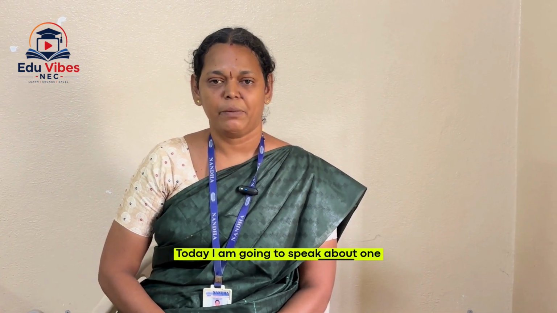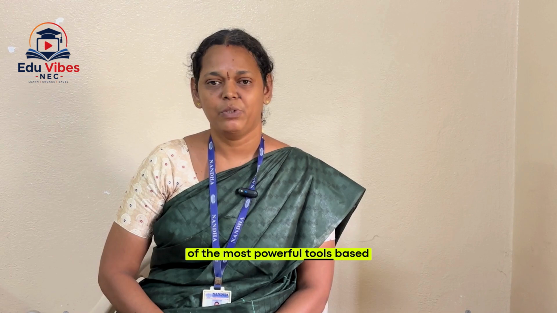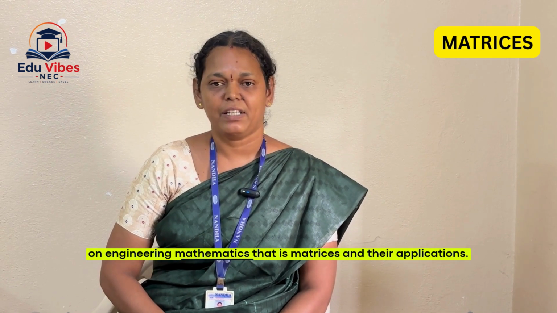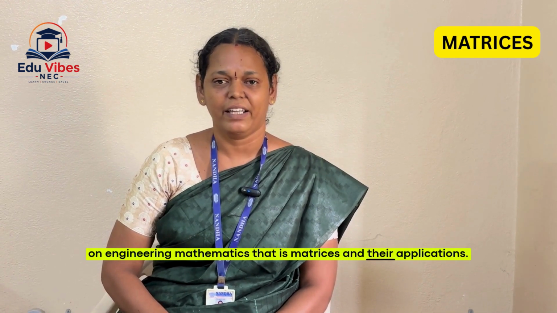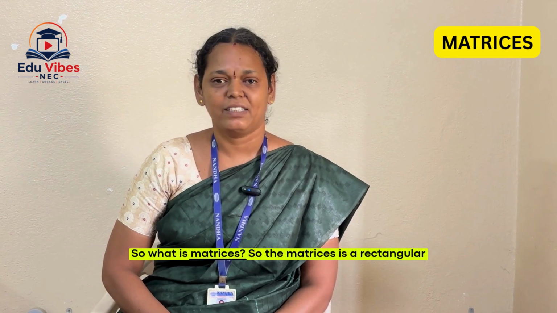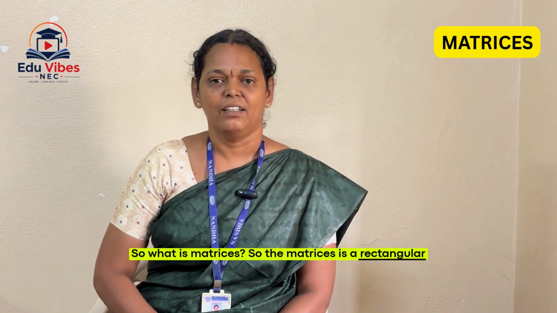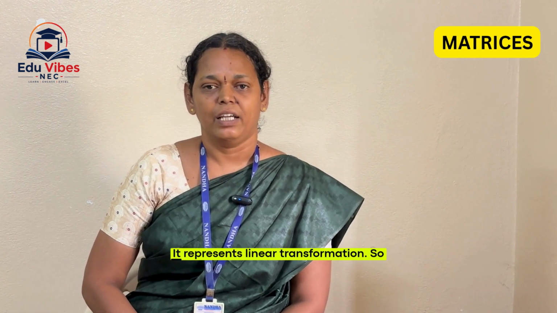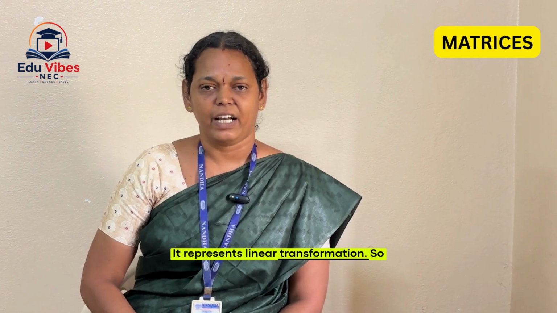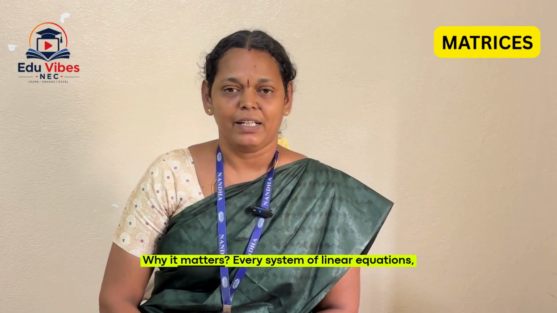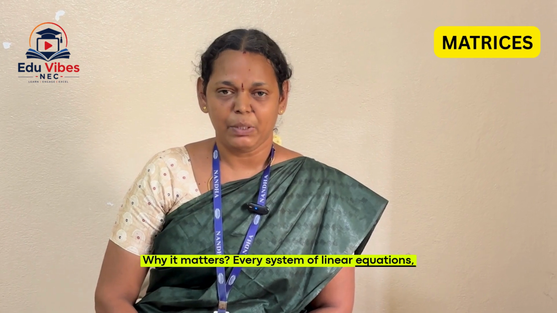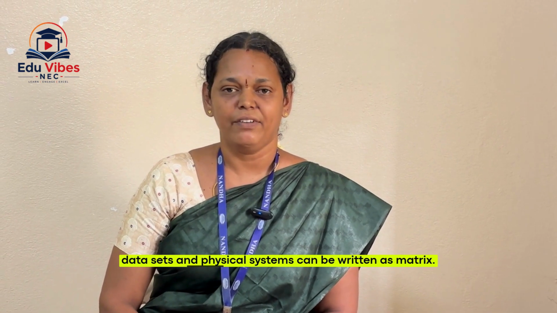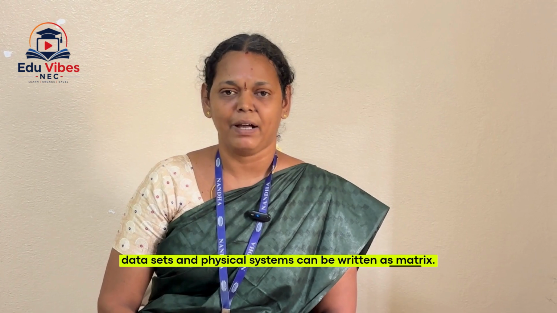Today I am going to speak about one of the most powerful tools in engineering mathematics, that is matrices and their applications. So what is a matrix? A matrix is a rectangular arrangement of numbers in rows and columns. It represents a linear transformation. Why does it matter? Every system of linear equations, data sets and physical systems can be written as a matrix.